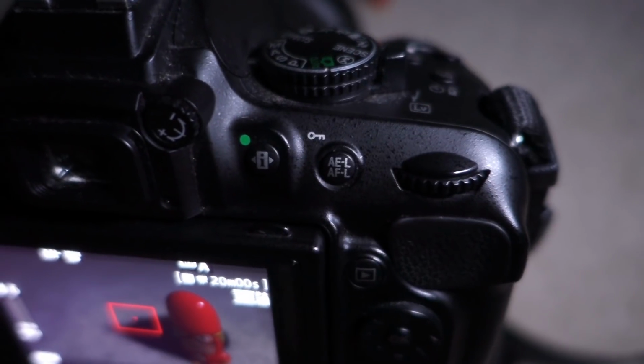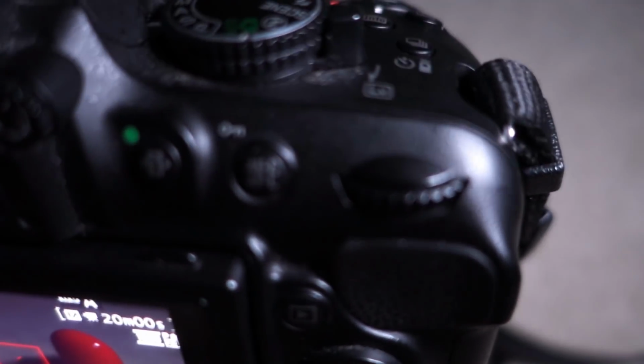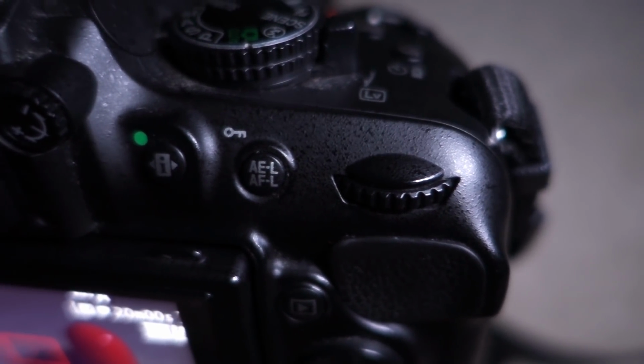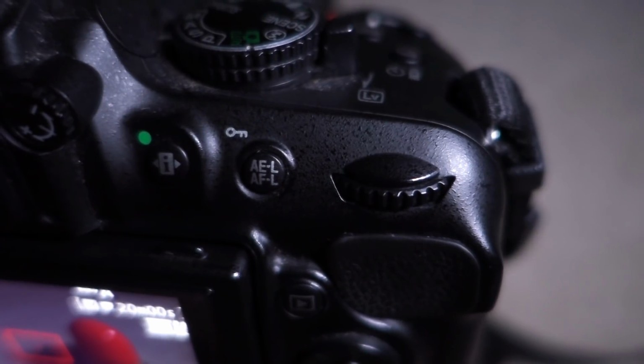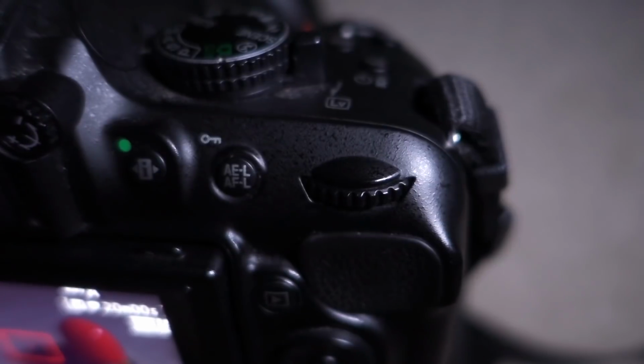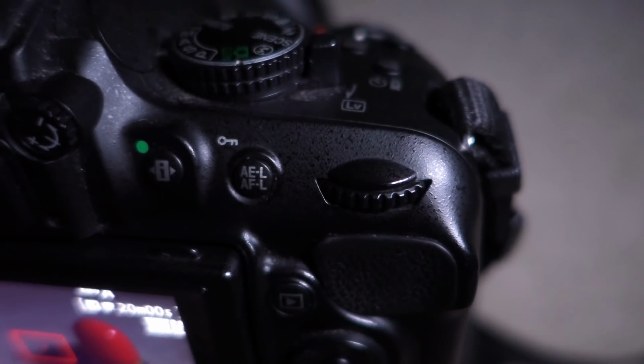So when you have any Nikon camera, you need to know that this mode dial right here is going to be your adjustment dial. Without pressing any other button, that is going to control your shutter speed, or whatever mode that you set it on. If you set it on manual, that is going to control your shutter speed.